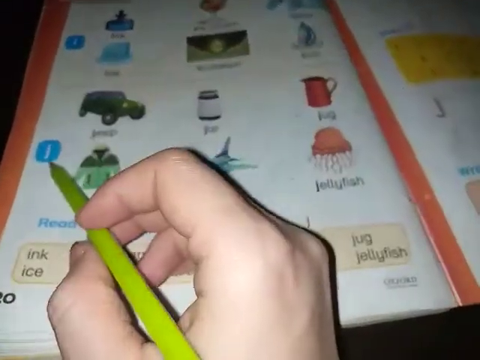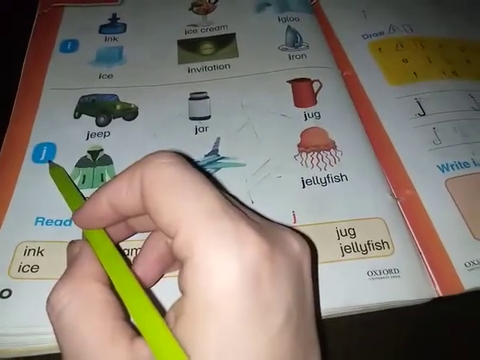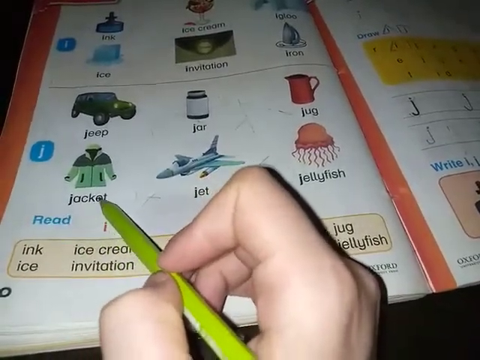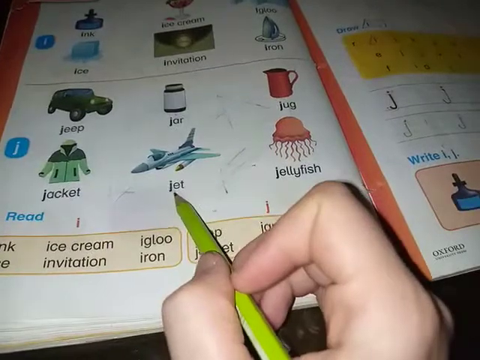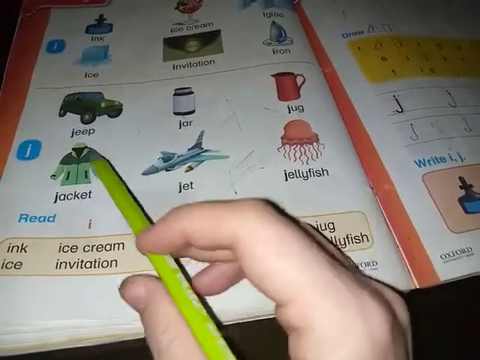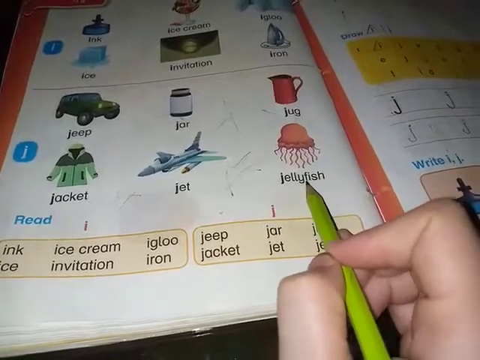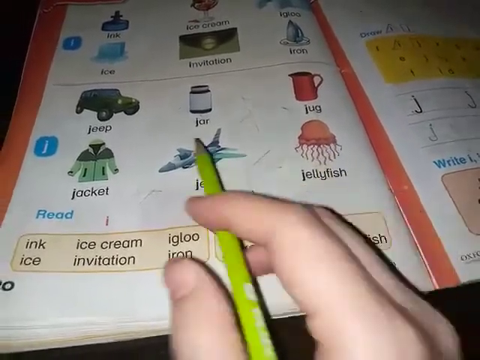The next letter is J. The sound is J. J jacket, J a k a t jacket. J jet, J a t jet. J jellyfish, J a l e jelly, f e sh fish, jellyfish.